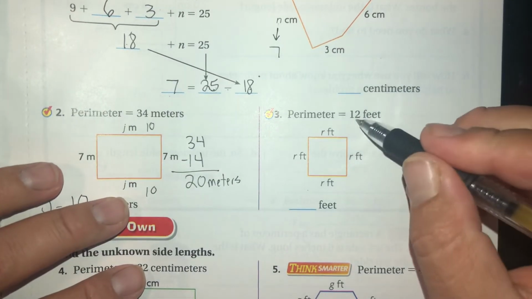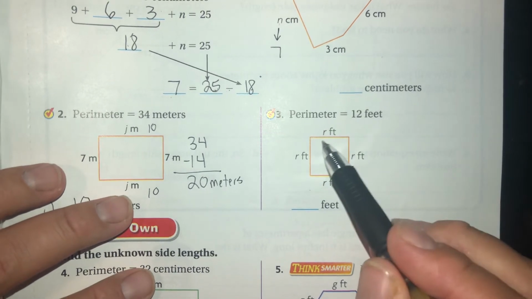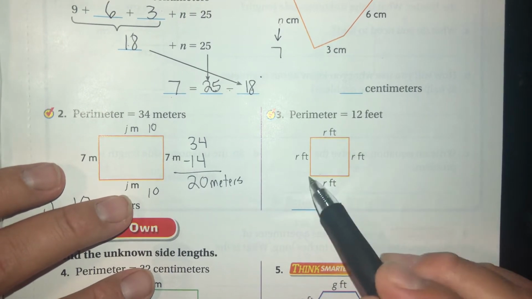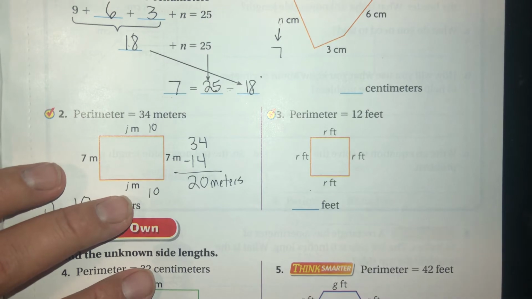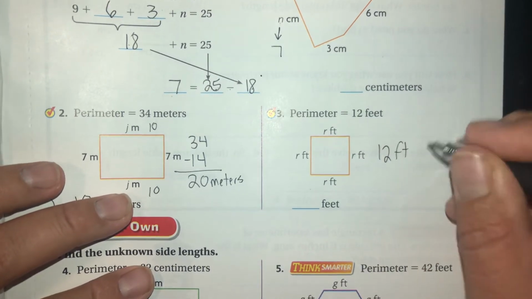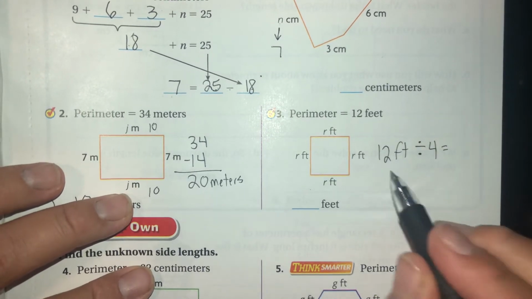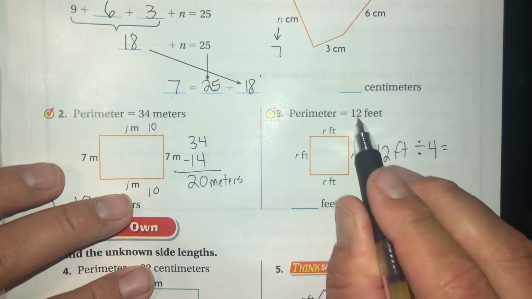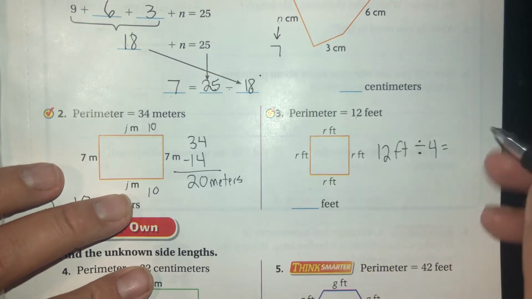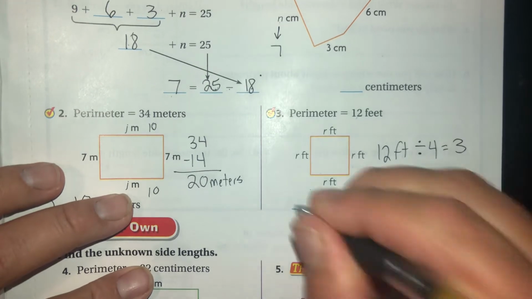Number 3, the whole thing is 12. What I do know about a square is all of the sides of a square are the same. So we have 12 feet shared among 4 sides. 12 divided by 4 is 3.